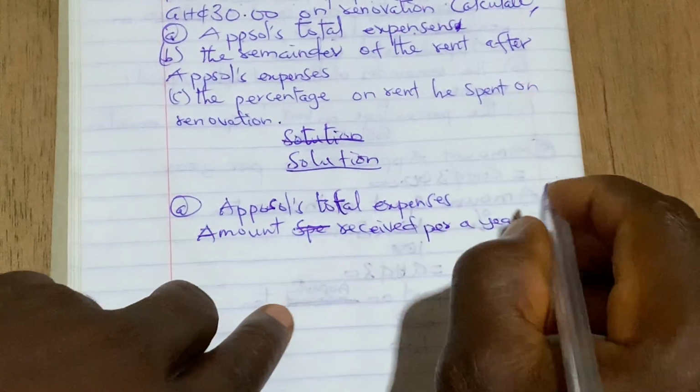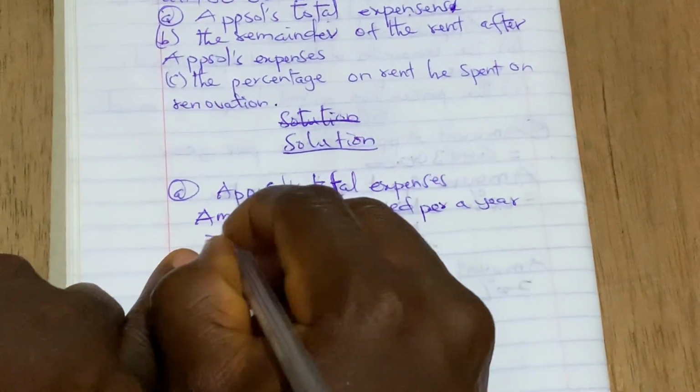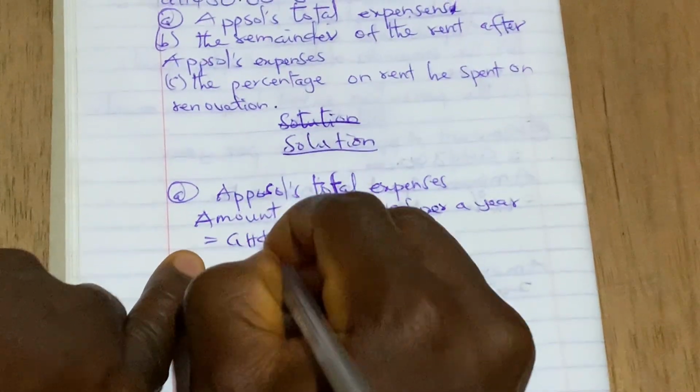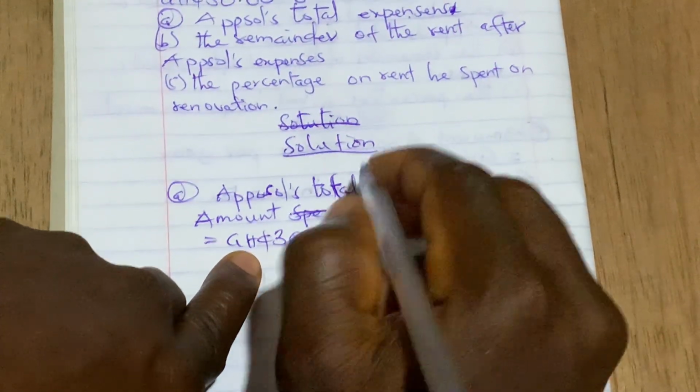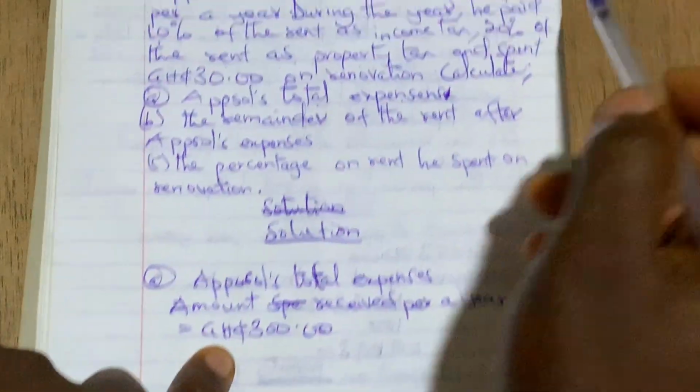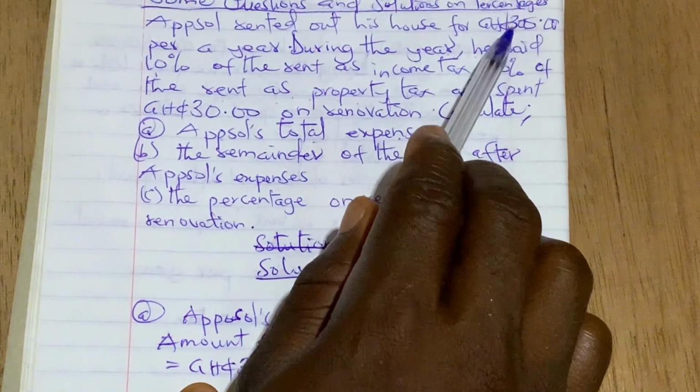Per 1 year. So amount received per year equals 300 Ghana cedis.